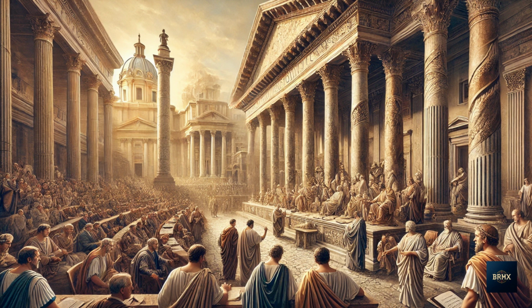The functioning of the Republic relied on three major institutions. The Senate, made up mainly of patricians, members of Rome's aristocracy, advised magistrates and managed foreign affairs and finances. The magistracies, positions held by elected citizens, included consuls, who held executive power, praetors, responsible for justice, and aediles, in charge of public infrastructure. Magistrates were always elected for limited terms, often 1 year.